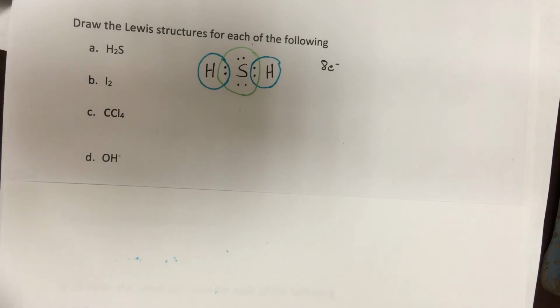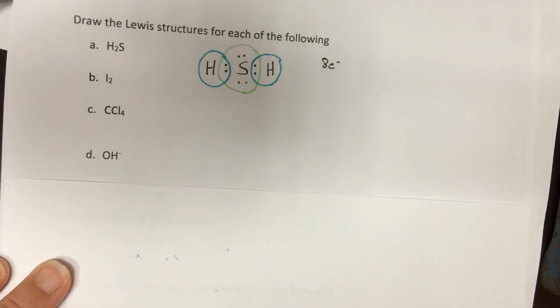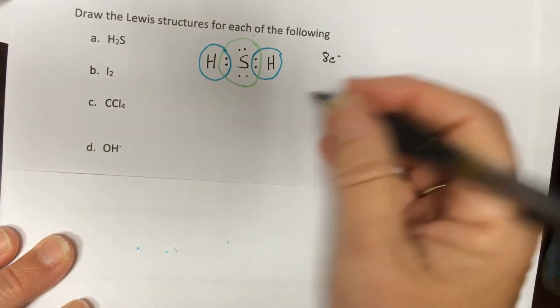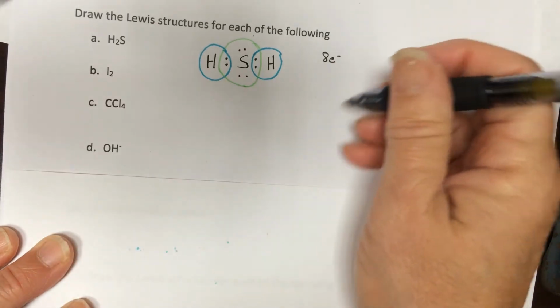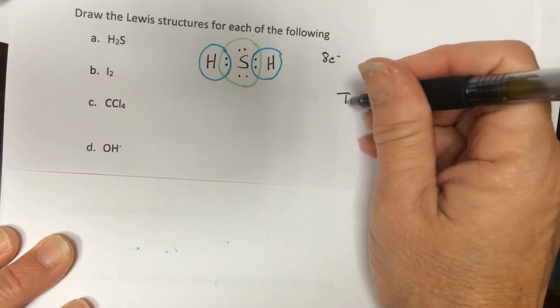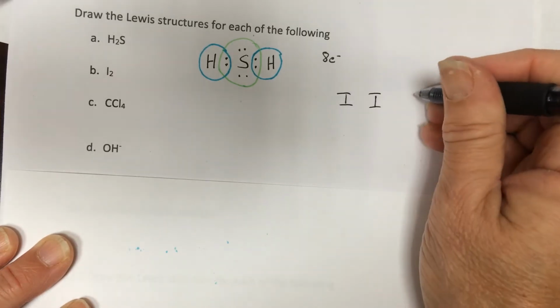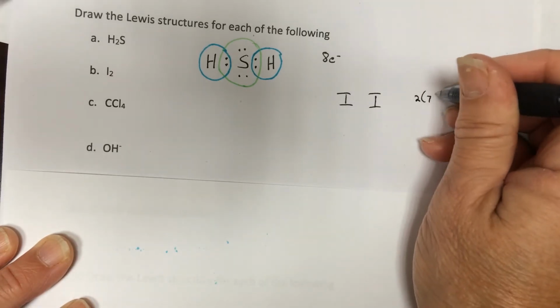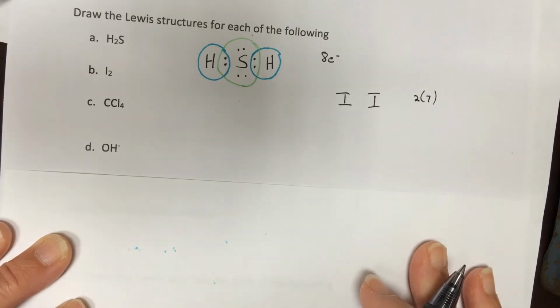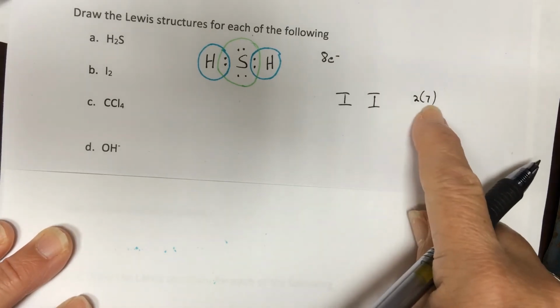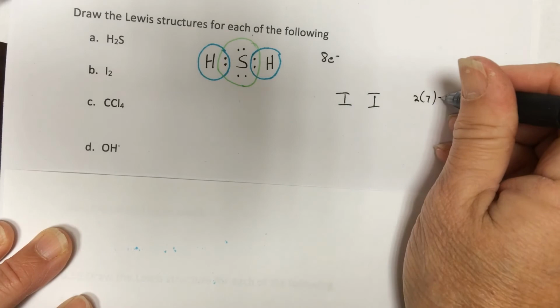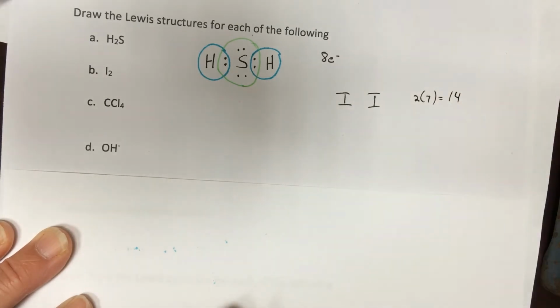Let's look at the iodine. Iodine, the placement is not a problem here. We just have 2 atoms and they're going to be next to each other. We said that the valence number was 7, so we've got 2 of them. We have 14 electrons to place.